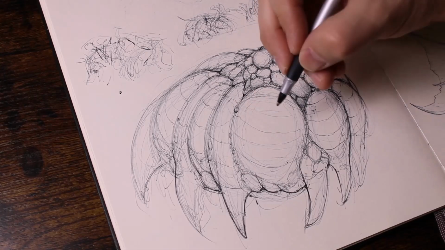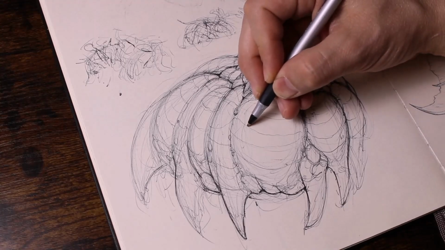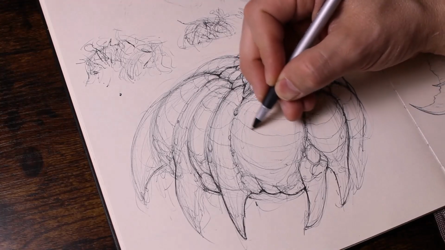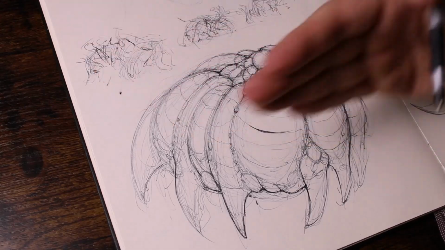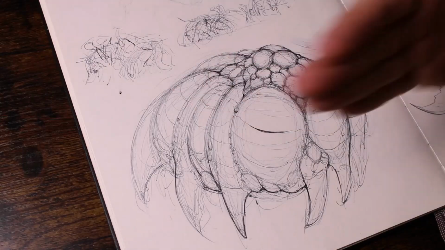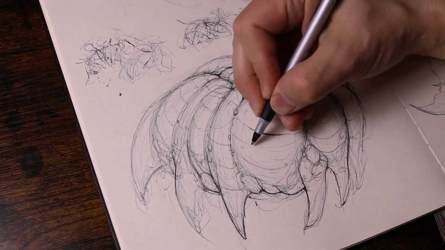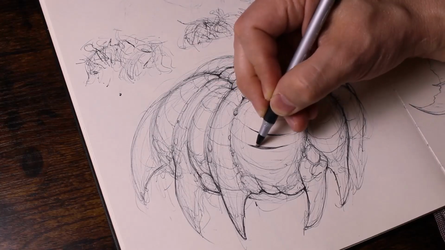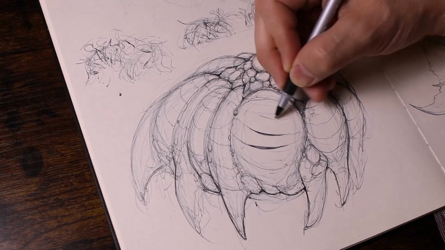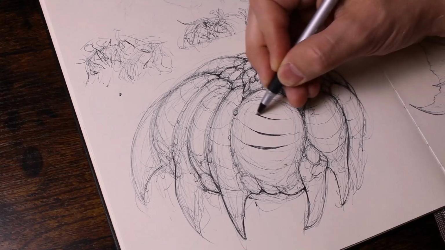So in that case, I think what I'll do is maybe darken these lines right here in the front, and only the outermost crest of the round part, and maybe they open that way, but we really can't see it open. It's like an implied function. So I'm just going to put a darker line there.